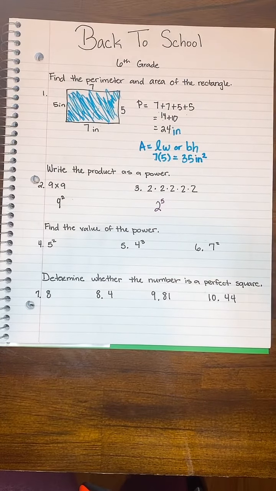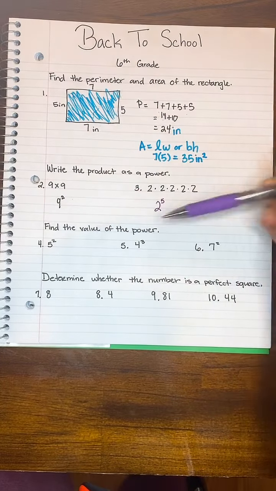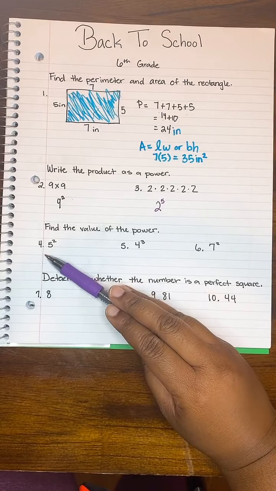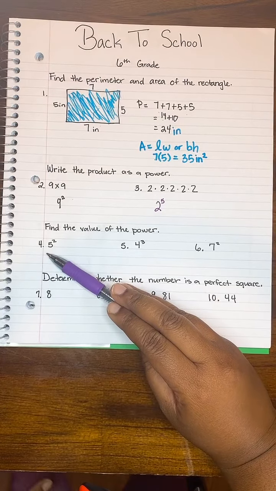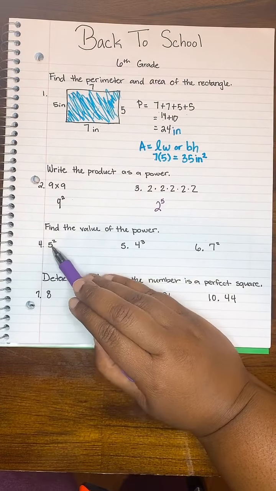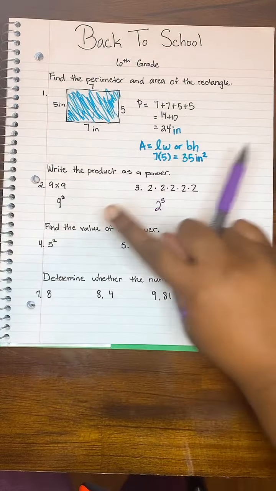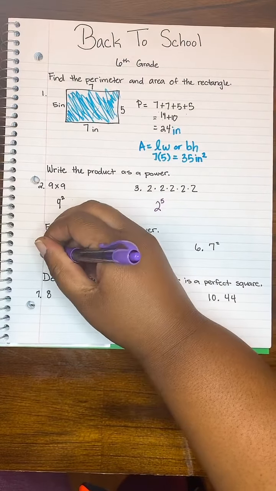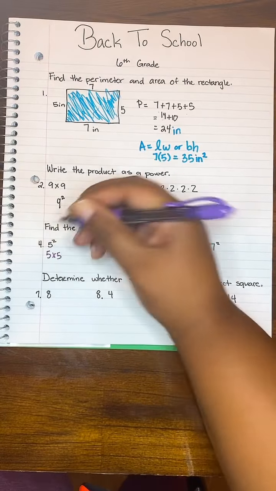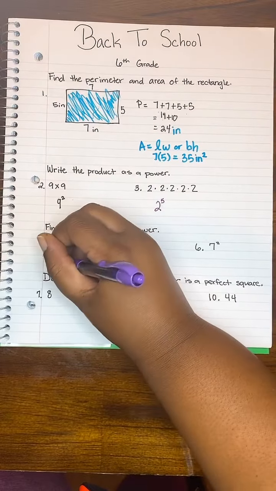Perfect. Good. Okay. So now it says find the value of the power. So let's hit it. What's number 4? Sam said 25. Excellent. Please never, ever do 5 times 2. No. If you get on a test, hopefully you hear Miss Taylor's voice and say, no, don't multiply. Remember, this is 5 times 5, okay? So 5 times 5, 25.